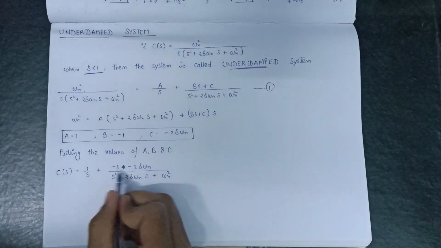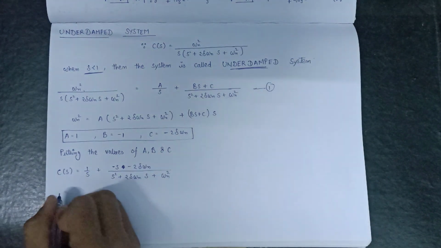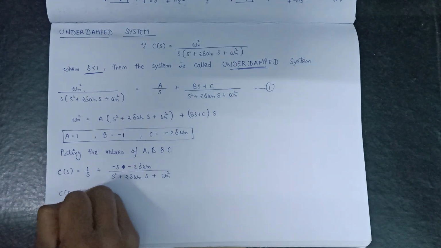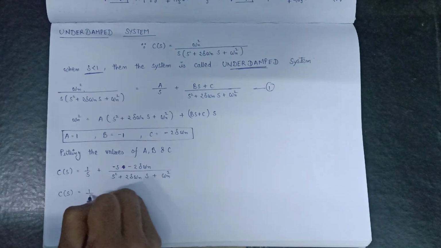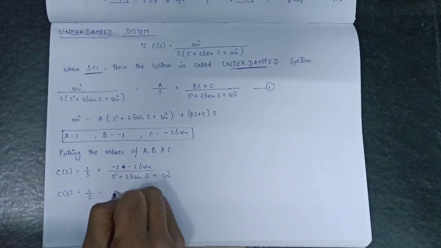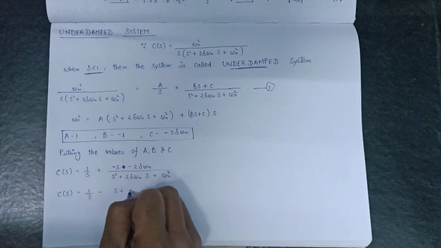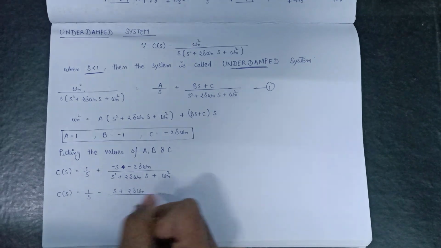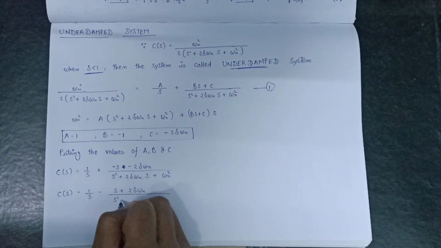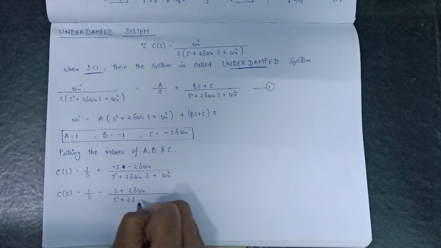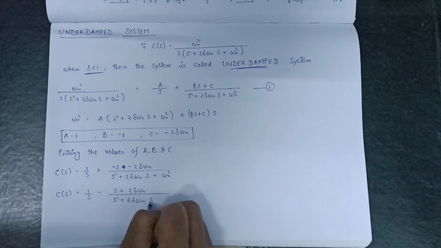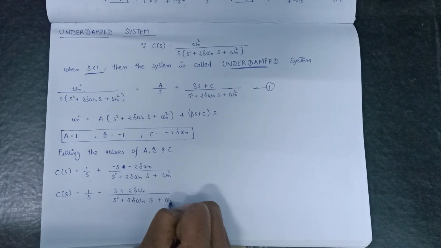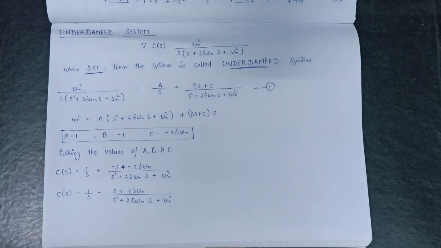Now taking this minus sign as common, we get C of s equals 1 over s minus s plus 2 del omega n over s square plus 2 del omega n s plus omega n to the power 2.